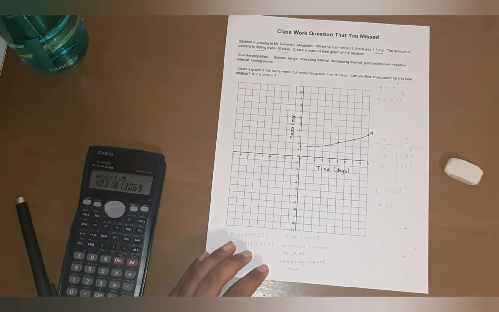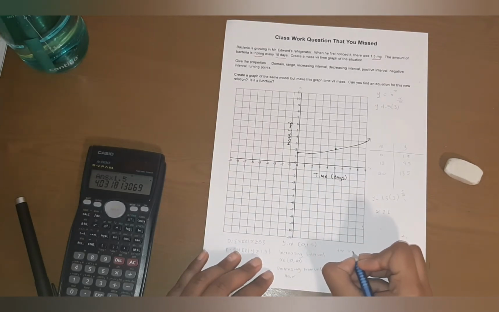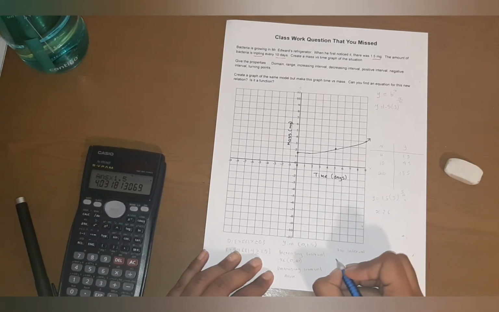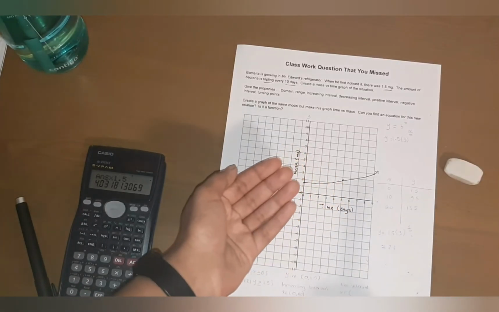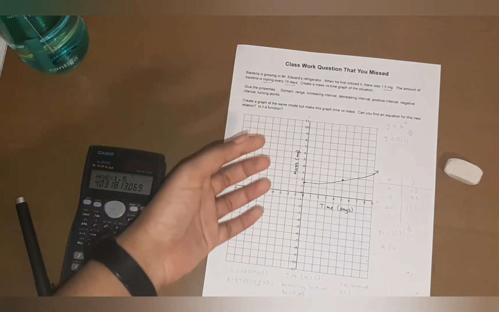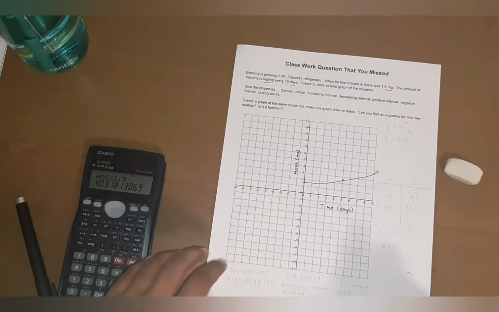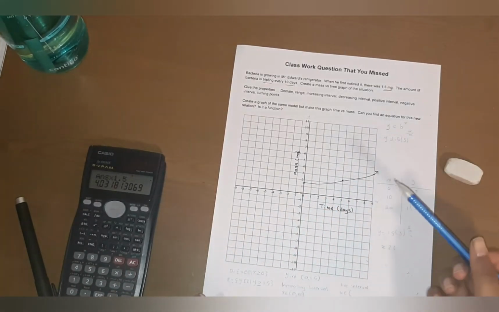Okay, and then positive and negative intervals. It's going to be similar answers to this. Positive means whenever the function is above the x-axis, and in this scenario, it never goes downward. It's always increasing.